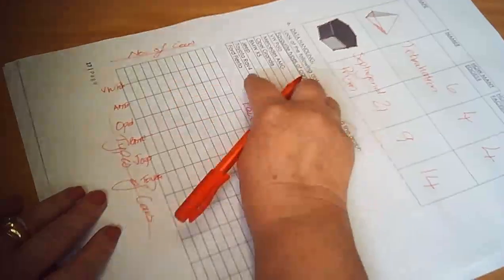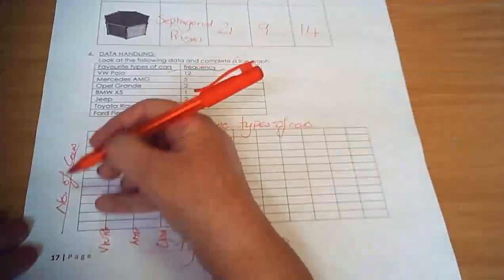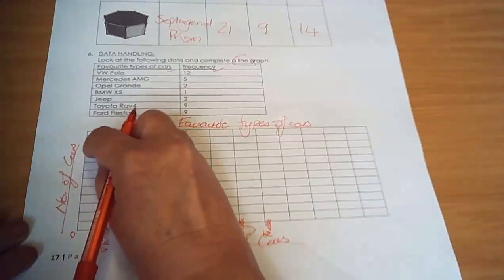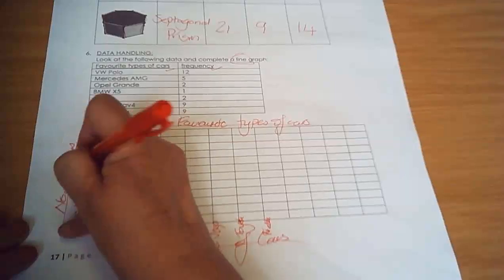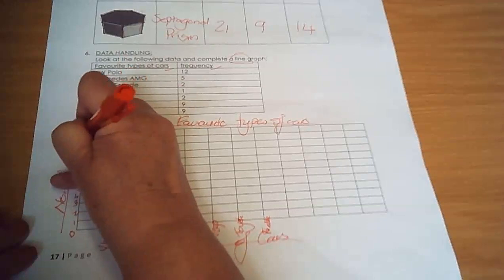Toyota. And the next one is a Ford Fiesta, so let's just write Fiesta. Now, on the y-axis, I'm going to have to write numbers. I can't do 1, 1, 1, 1 because that's going to have to take me to 12. So let's go 0, 1, 2, 3, 4, 5, 6, 7, 8, 9, 10, 11, 12. I could actually do that, so let's do it. 1, 2, 3, 4, 5, 6, 7, 8, 9, 10, 11, and 12. Okay, there are enough lines.